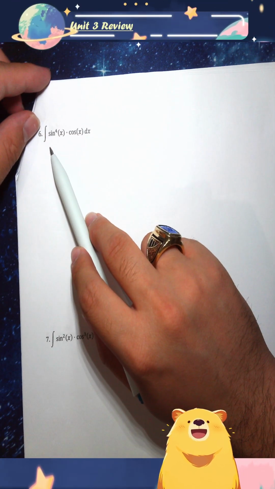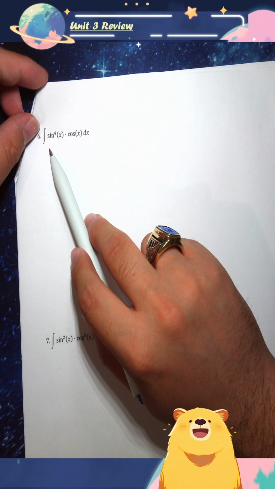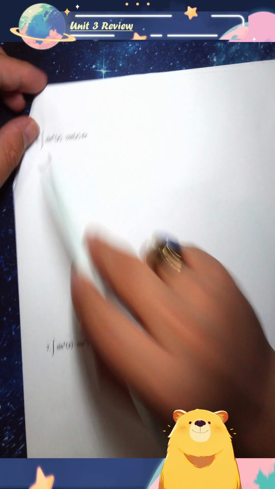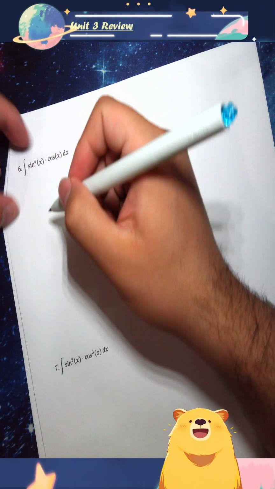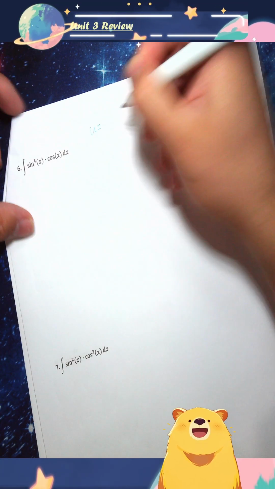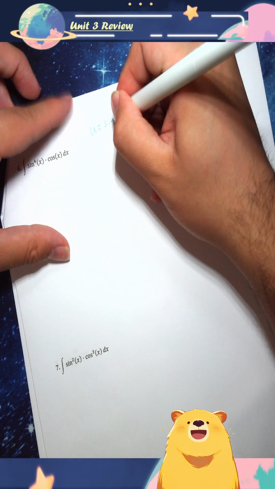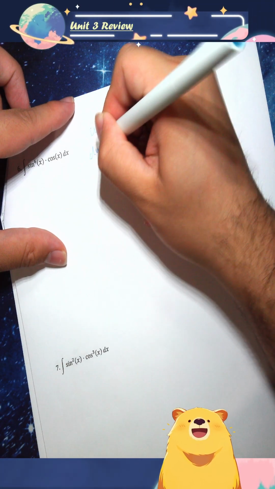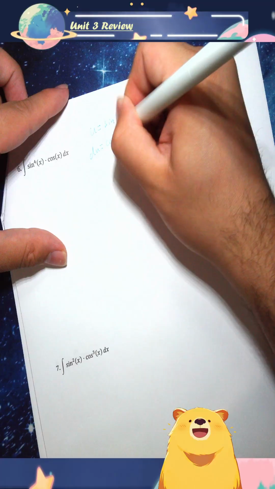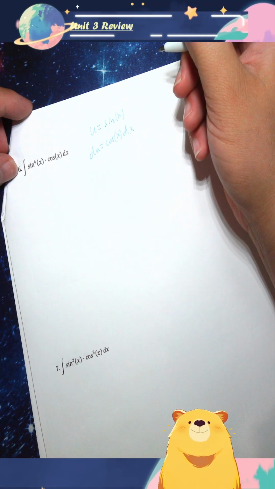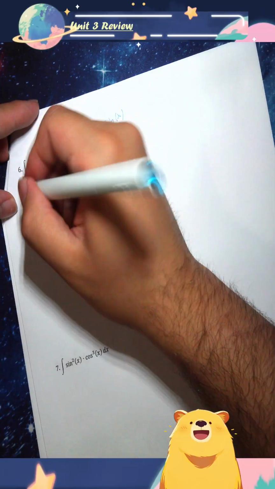I don't really need to turn this into anything, because you can just do u is equal to sine of x, and du is equal to cosine of x dx. Yeah. Okay, well then there you go.